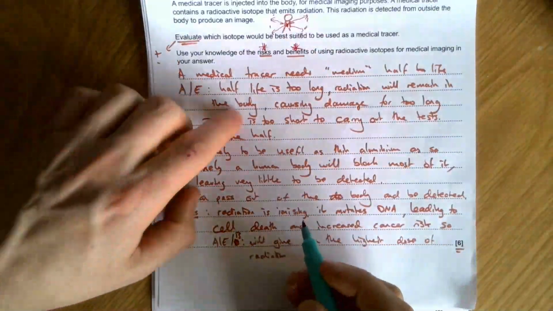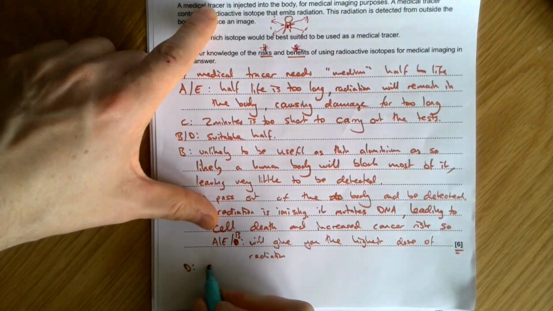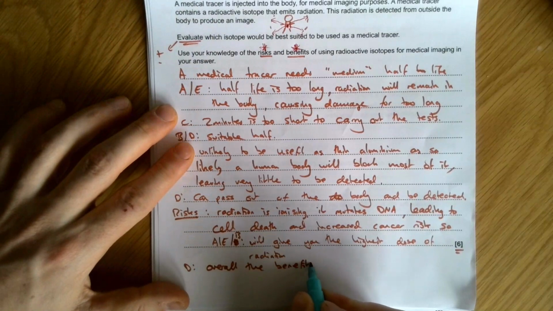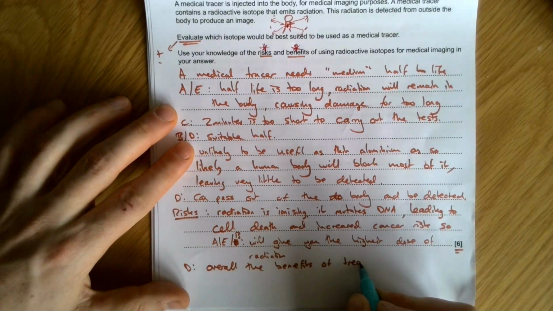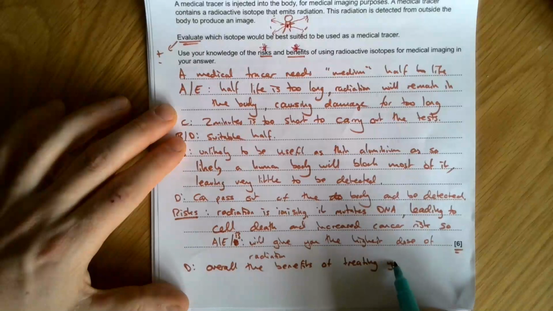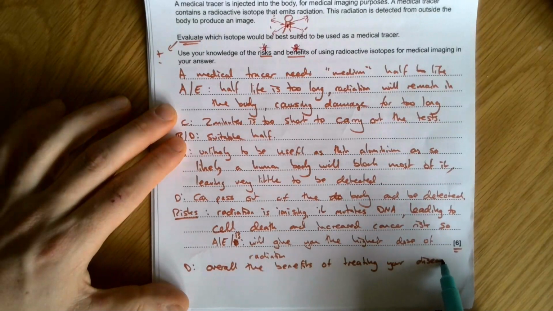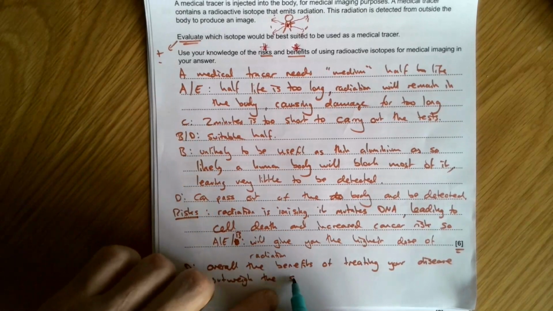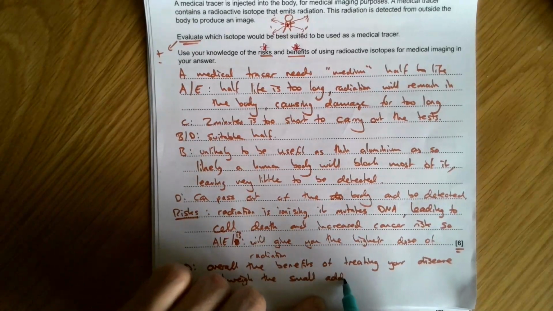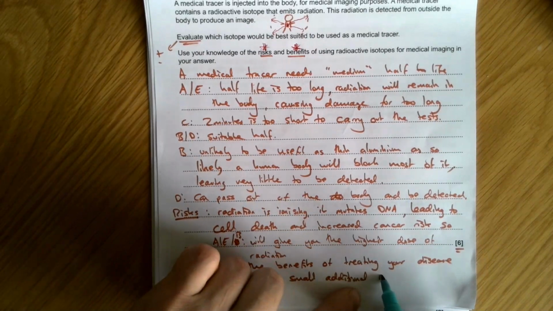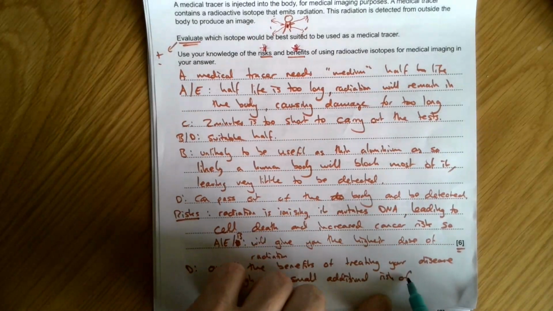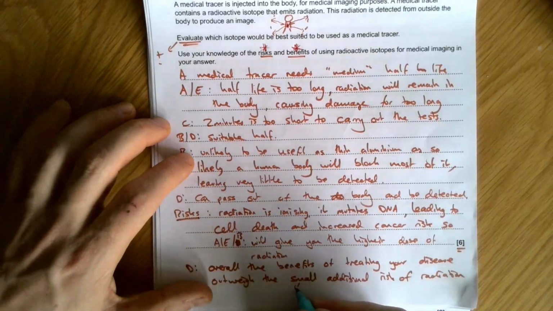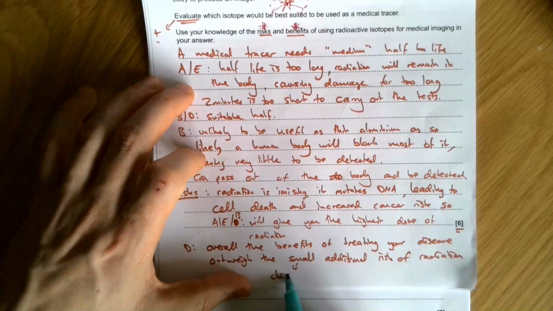But the benefits, with D, overall, the benefits of treating your disease outweigh the small additional risk of the radiation. Why is it only a small risk? Because it decays relatively quickly.